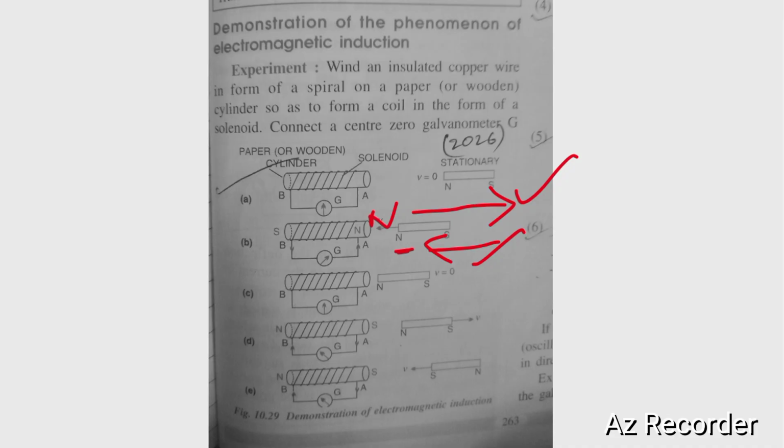Okay, here in this experiment, we try to move the magnet towards the solenoid. Here we are trying to introduce the north pole of the magnet towards the end A. So the end A will also develop north polarity. Since we know both like poles repel each other, the EMF will try to oppose the movement of the magnet into the solenoid. So the direction of induced EMF will be opposite to it.